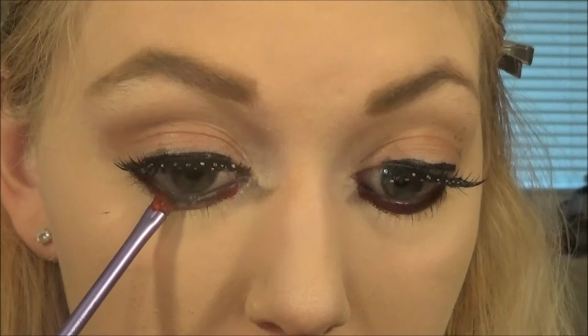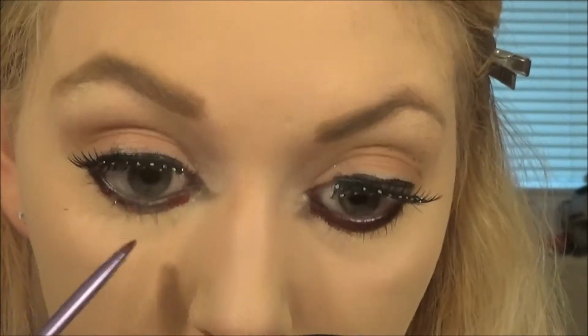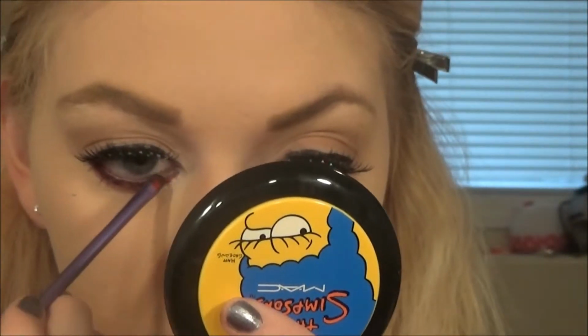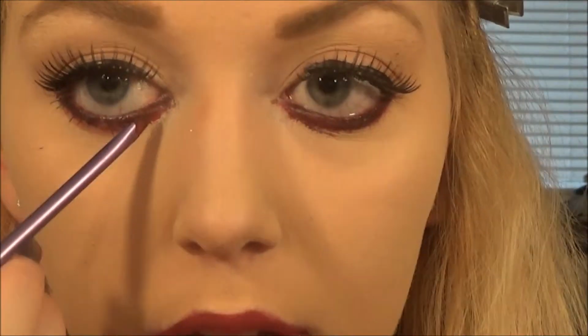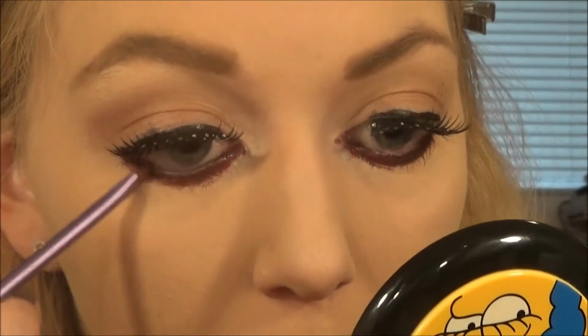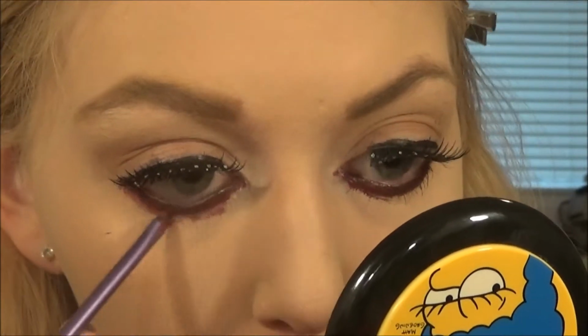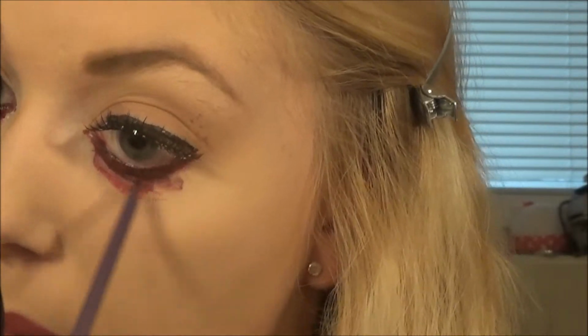Once again, just mix it in with the black. You know, really just give yourself more of an interesting bleeding eyes type of look. You can go all the way into the inner corner. It's up to you. And then you can kind of just work this down underneath the eye as well, because it's just going to look creepier that way.